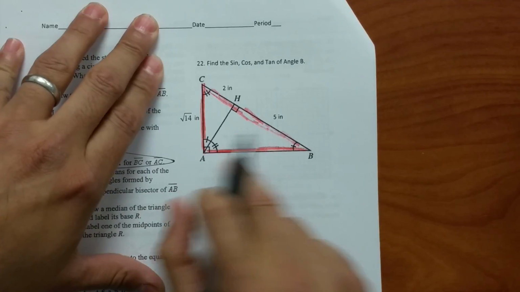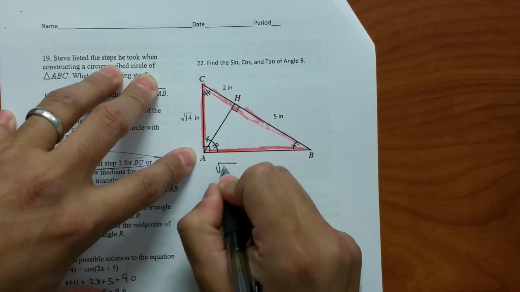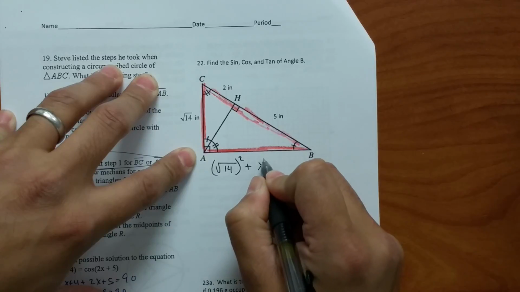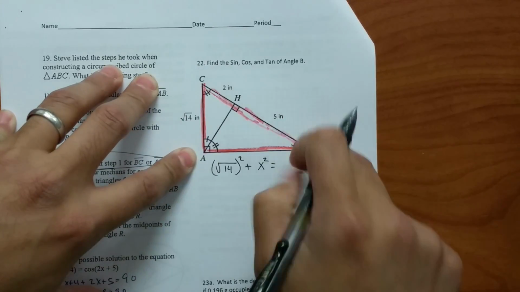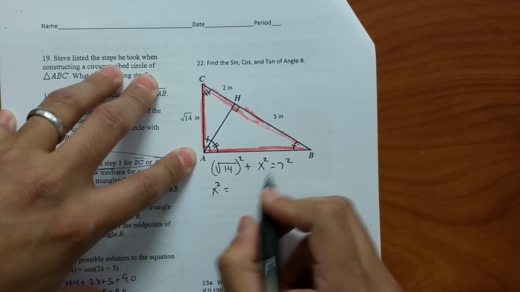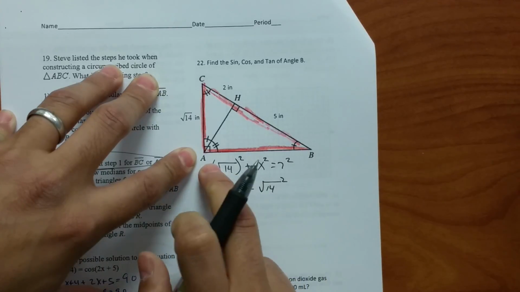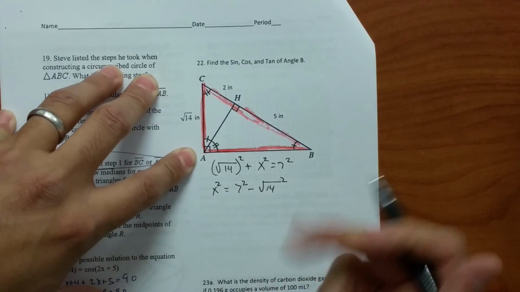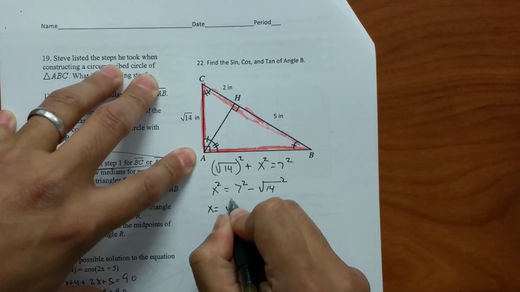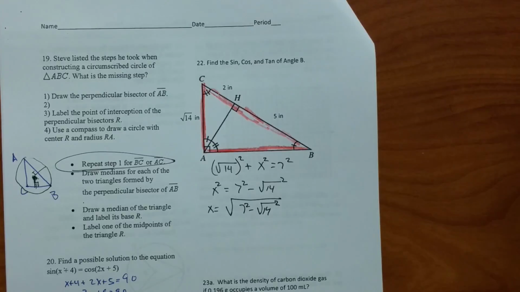So we need to find AB. Since it's a right triangle, I'm going to use the Pythagorean theorem. So it's going to be square root of 14 squared plus whatever this is, let's call it x squared, equals my hypotenuse, which is 7 squared. I'm going to do some creative math here where I get x squared is equal to 7 squared minus square root of 14 squared, because I'm subtracting it and putting it to the other side, so I have x by itself. And then right here, I could take the square root, so x equals square root of 7 squared minus square root of 14 squared. Then I could do it on my calculator.